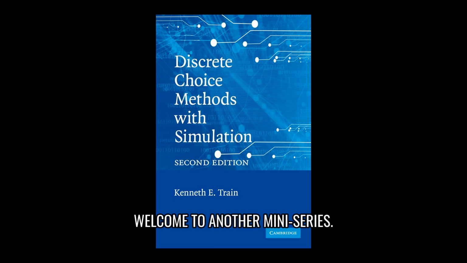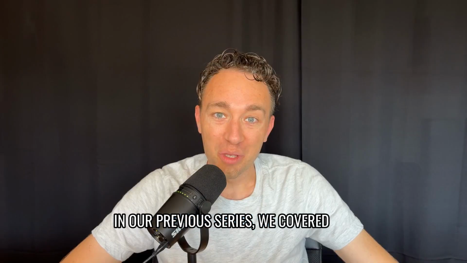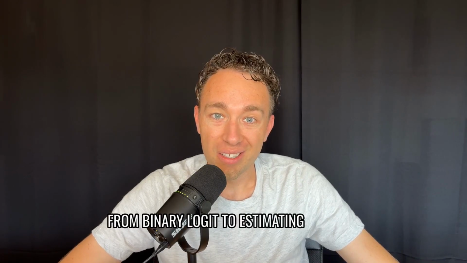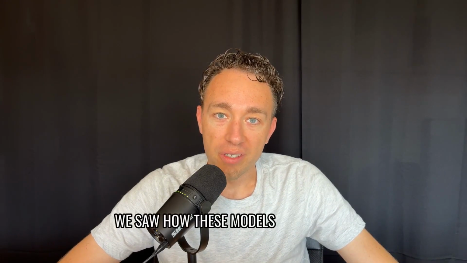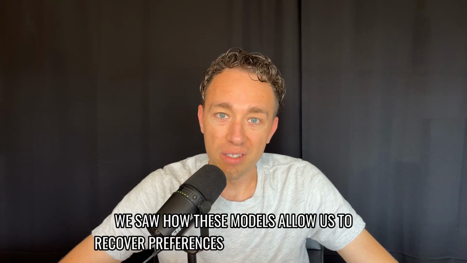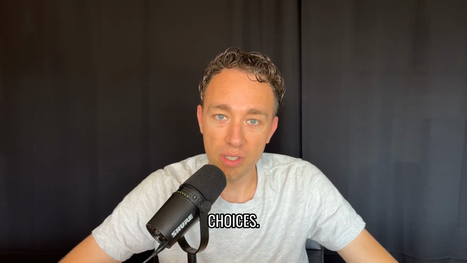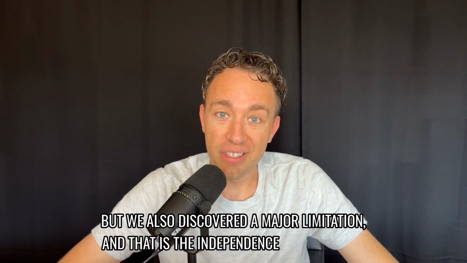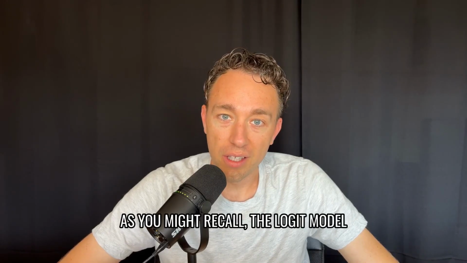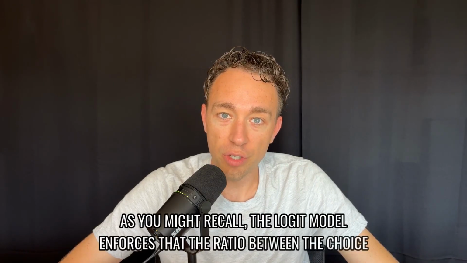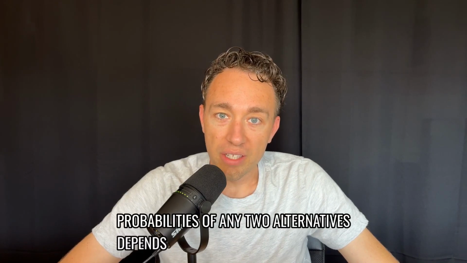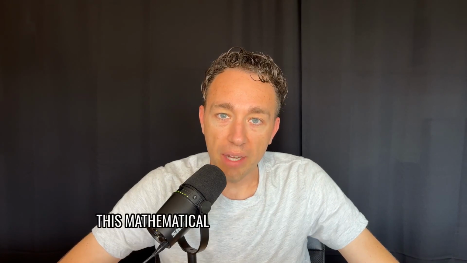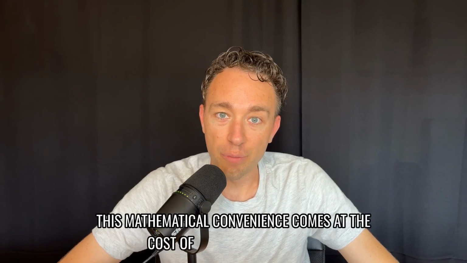Welcome to another mini-series. In our previous series, we covered the multinomial logit framework all the way from binary logit to estimating welfare. We saw how these models allow us to recover preferences using data on observed choices. But we also discovered a major limitation, and that is the independence of irrelevant alternatives property. As you might recall, the logit model enforces that the ratio between the choice probabilities of any two alternatives depends on nothing else in the model. This mathematical convenience comes at the cost of behavioral realism.